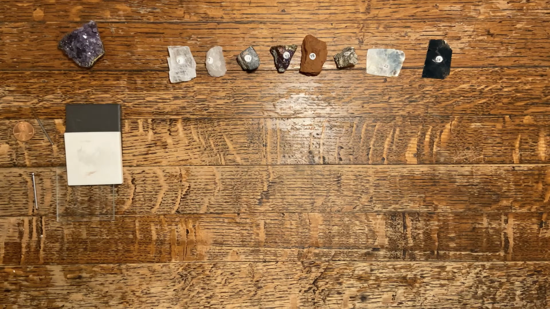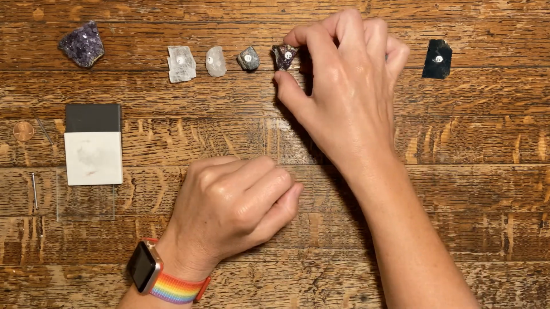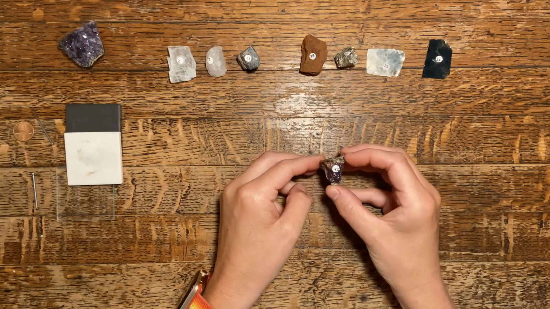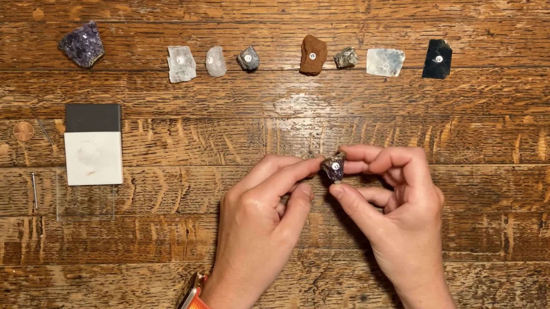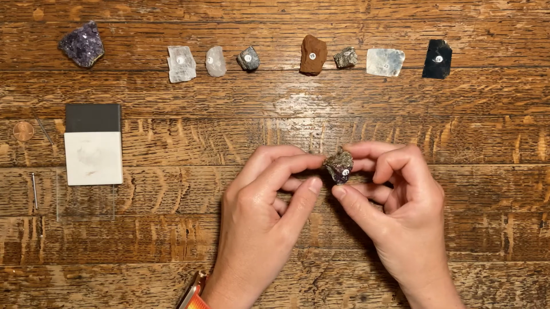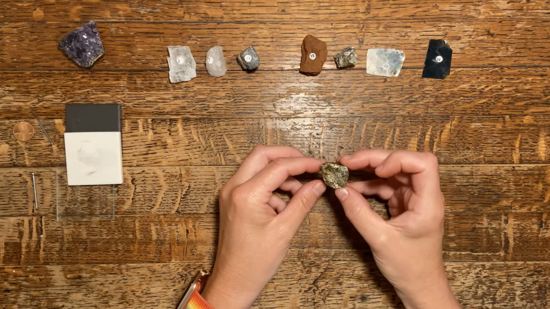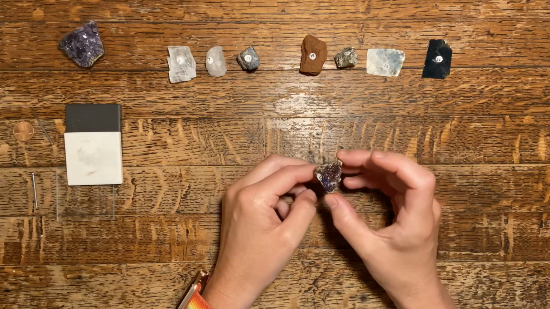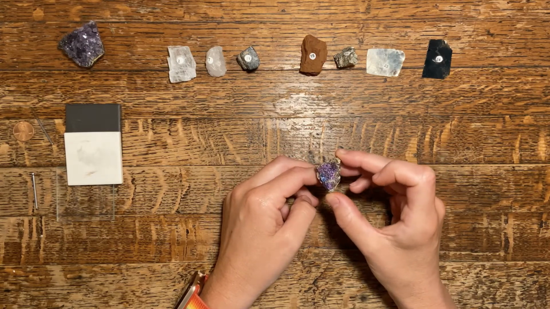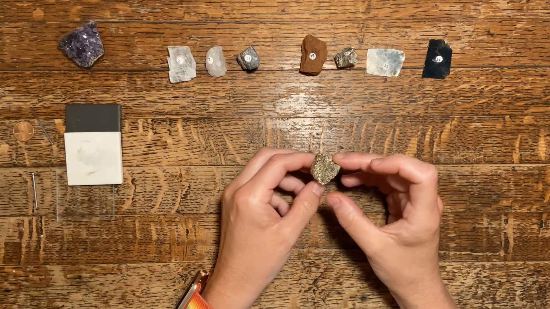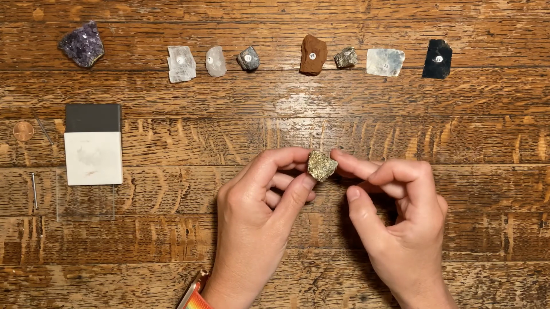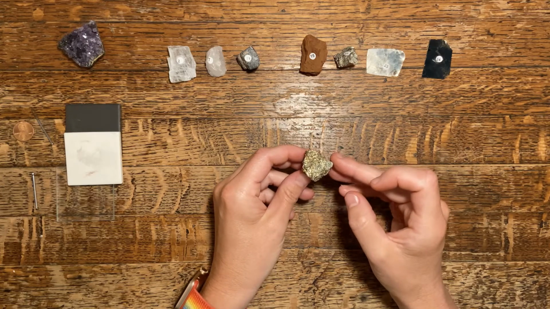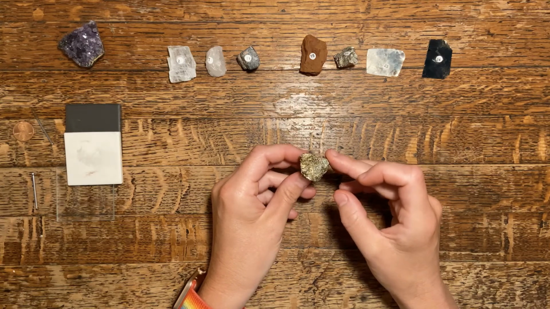Luster can be classified as metallic, submetallic, or non-metallic. Metallic lusters are the easiest to identify, and a great example in my particular rock and mineral kit is number 12, chalcopyrite. So as we move chalcopyrite around under the light, we see how the light reflects off of its surfaces. And that is the definition of luster, how the light reflects off the surface.